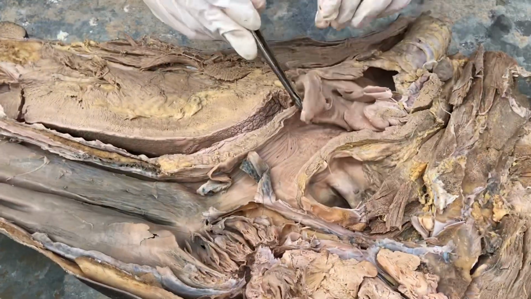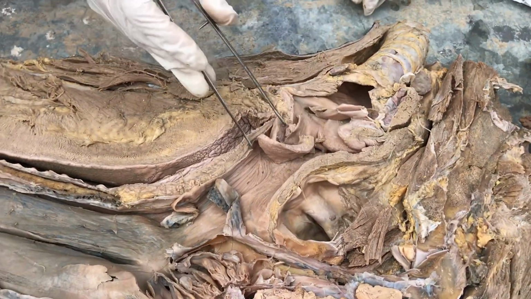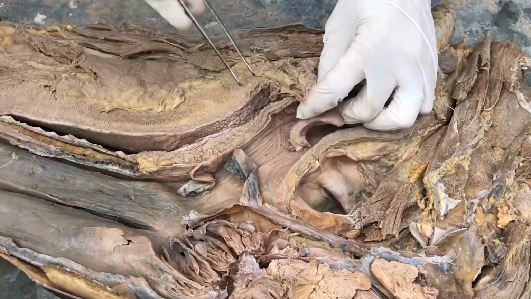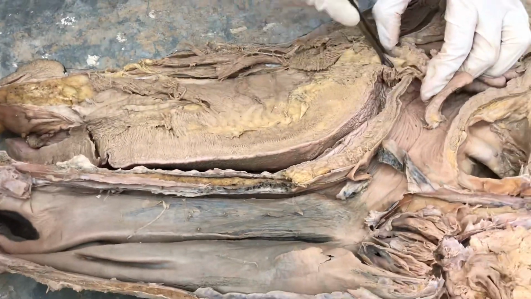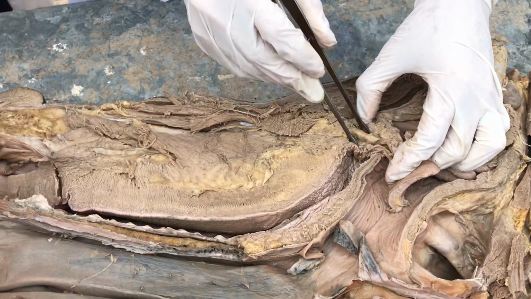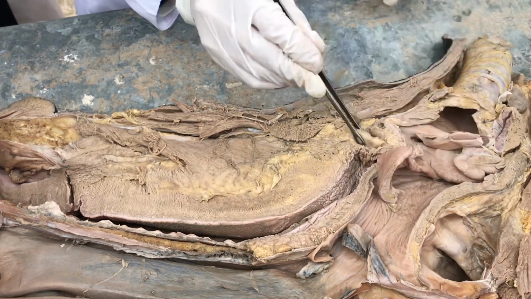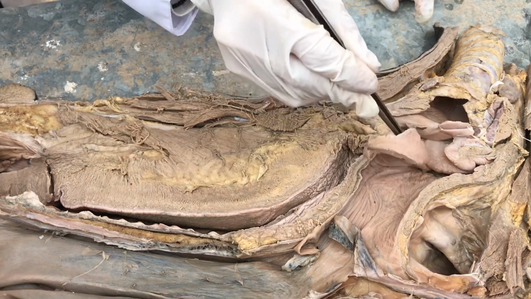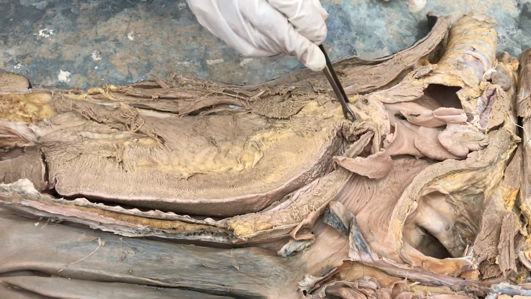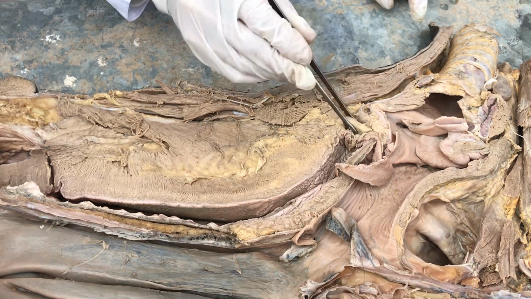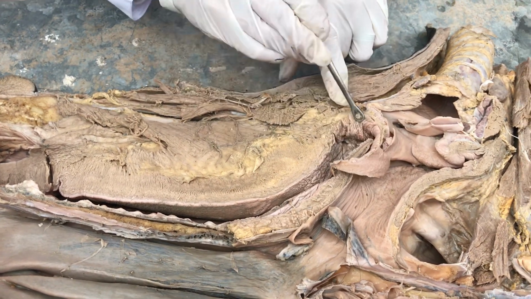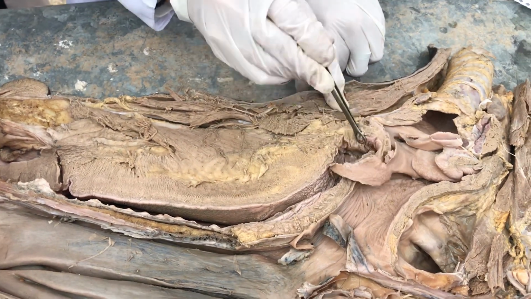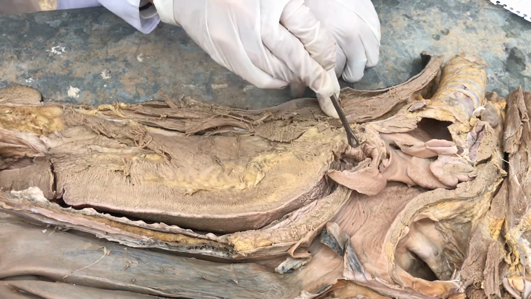Here we have this cartilage, the epiglottis cartilage. It has a muscle here, also among the hyoid muscles: the hyoepiglottic muscle. It is very clear. The hyoepiglottic muscle attaches the epiglottis cartilage to the hyoid bone. And here it is covered with a fold, the hyoepiglottic fold or ligaments.